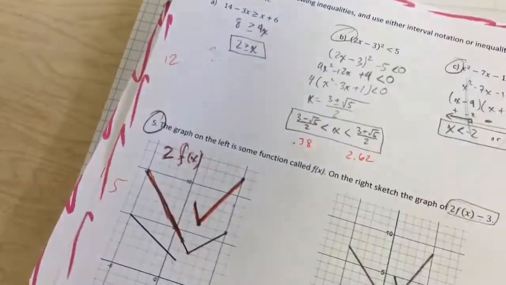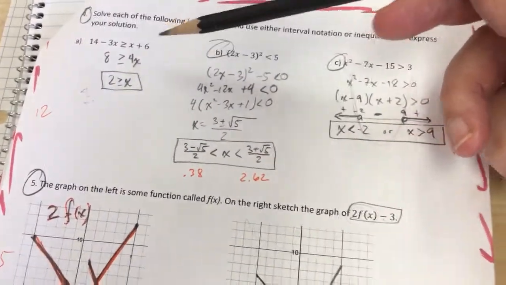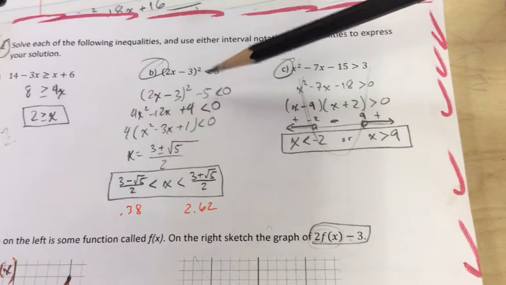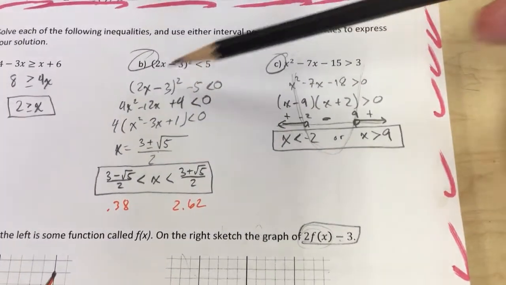Some inequalities are going to show up on the test tomorrow, so yes, you will see some quadratic inequalities. Everybody got this one right. I'm not even going to talk about it. The quadratic inequalities will be more like C rather than B, but there will be 2 of them.